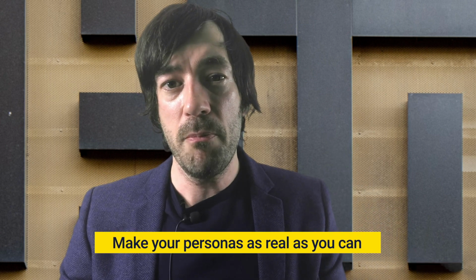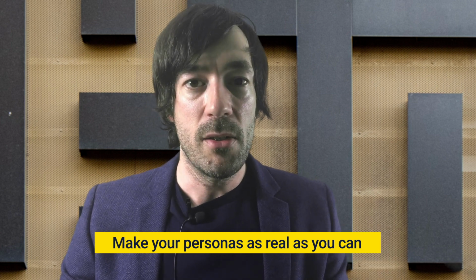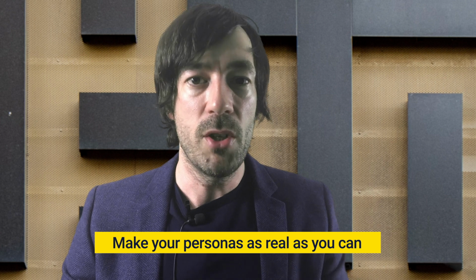And the way to do this is, for each segment, you want to get a photograph that represents that particular segment. You want to make up a name. You can go online and find some really good name generators for buyer personas. There are actually some persona generators which will give you a photo, a name, and a slight backstory, sort of age and stuff like that. So it saves you a bit of time building it out yourself, but you want to do this.